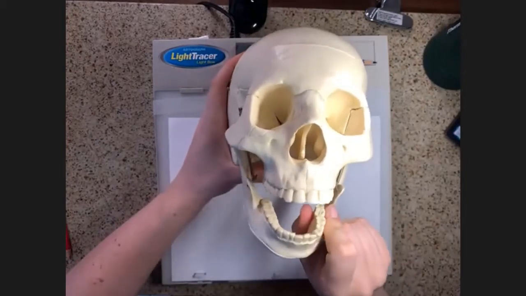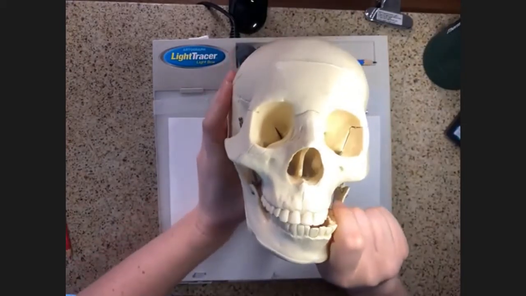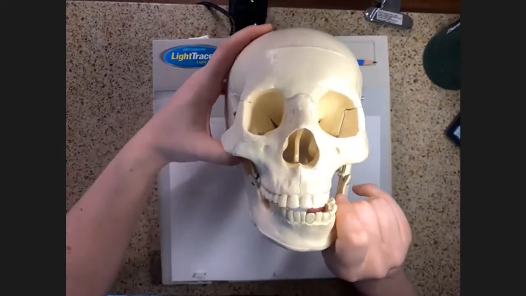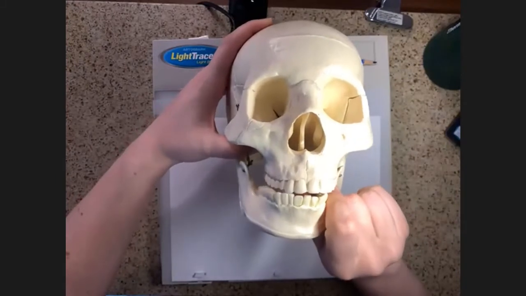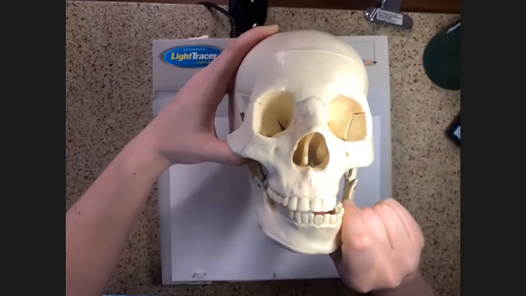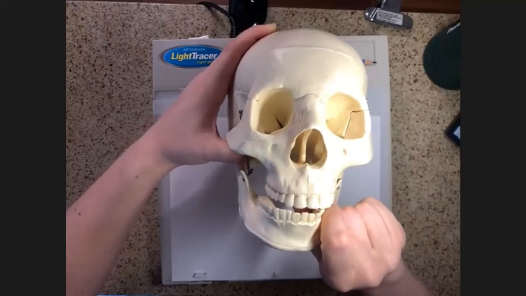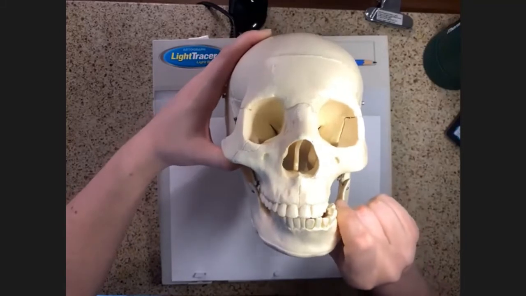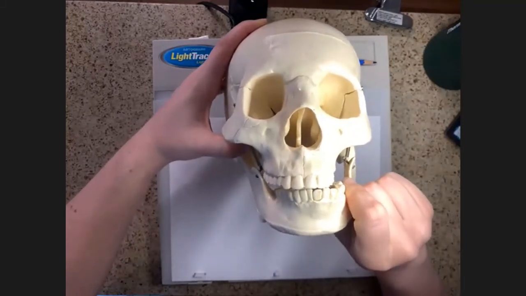Now it not only moves up and down, it can also move from side to side. I don't want to get it to move too far, but if you think about grinding your teeth, you can actually move your jaw back and forth this way. A lot of people forget about that too. So you can have facial expressions where the teeth are misaligned like this.